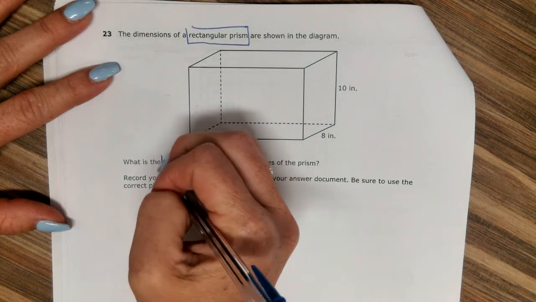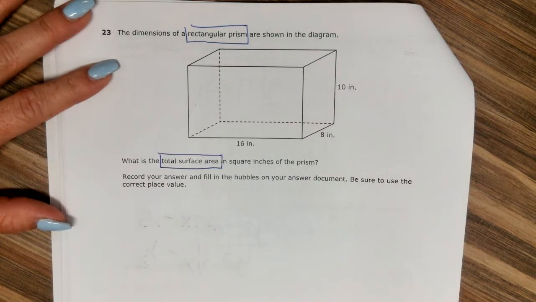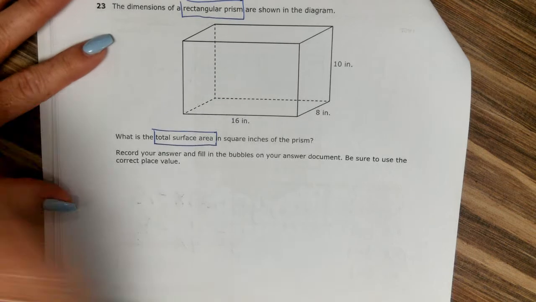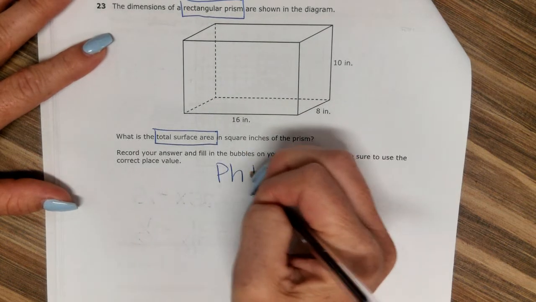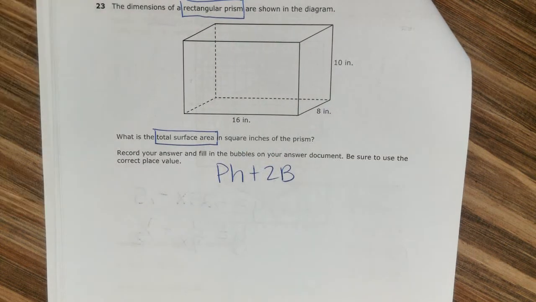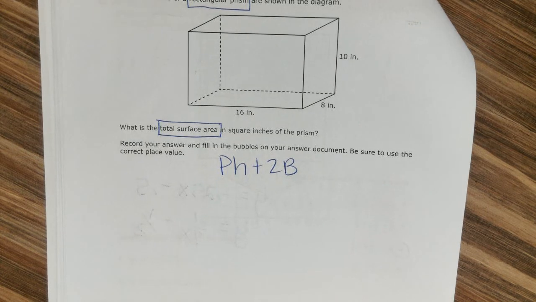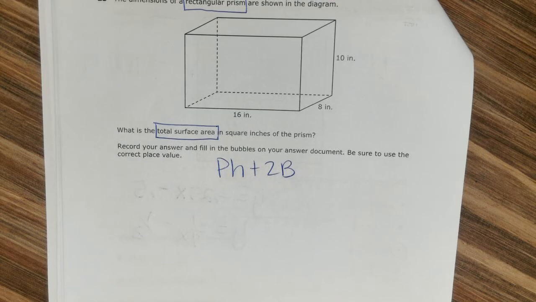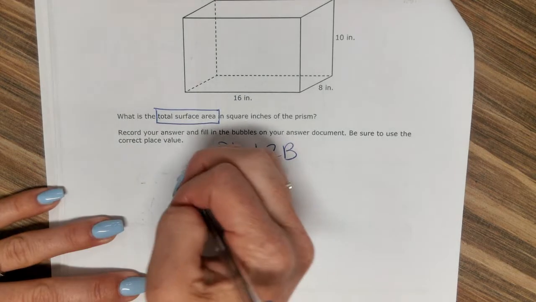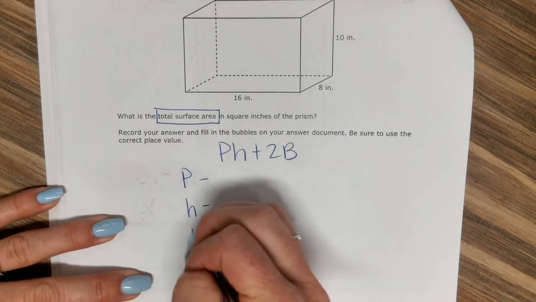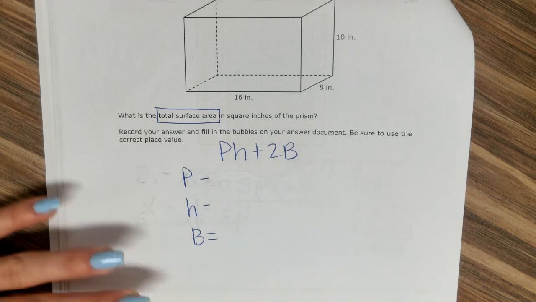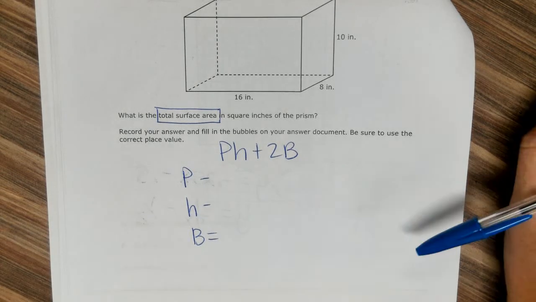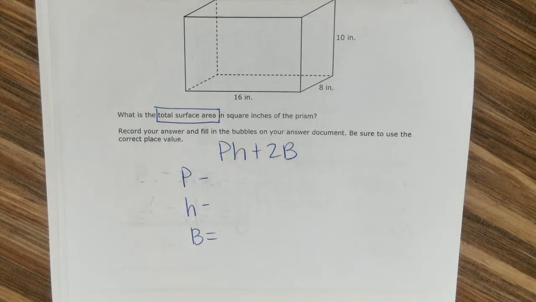Okay, what else? Total surface area. So I go to my star chart and I write the formula down. If you missed it, write it down. Most of you probably missed it. All right, I need a P, I need an H, and a B. What was the first thing I told y'all to find and then mark it out?